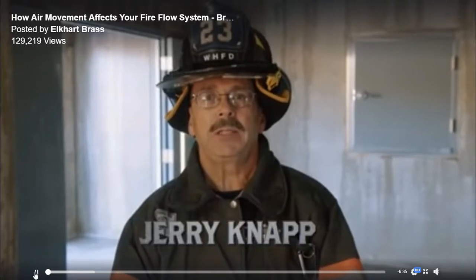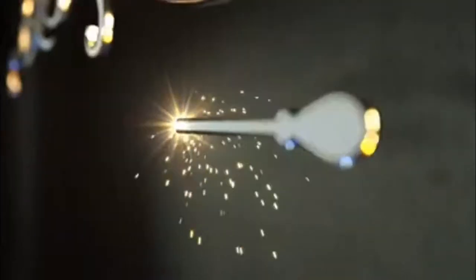Now, I'm going to give you the brass tacks and hard facts about how the air movement caused by your nozzles affects your fire attack process.